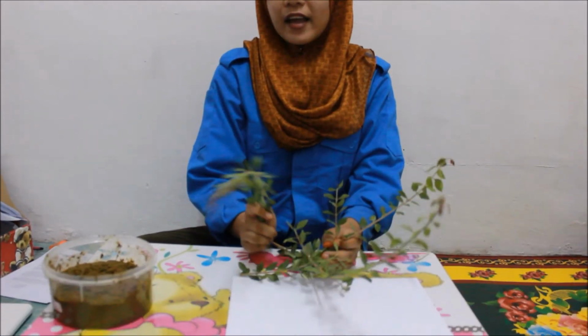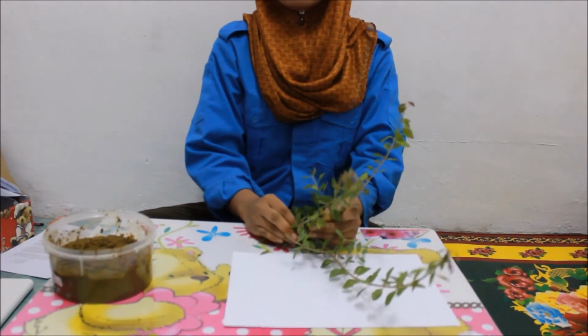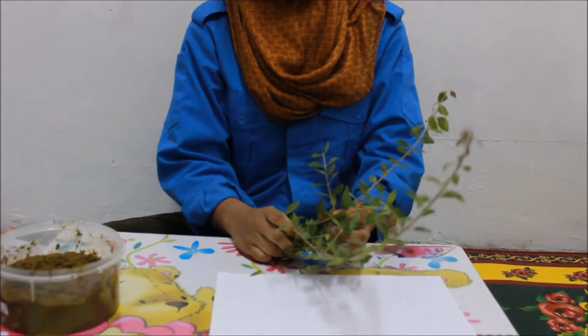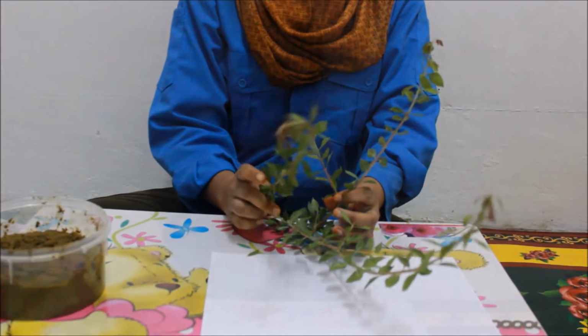My name is Suryana binti Rosli. Today I will present an experiment. My title is about the absorption of henna. The material for the experiment is henna leaf. In this experiment, we only use this leaf.